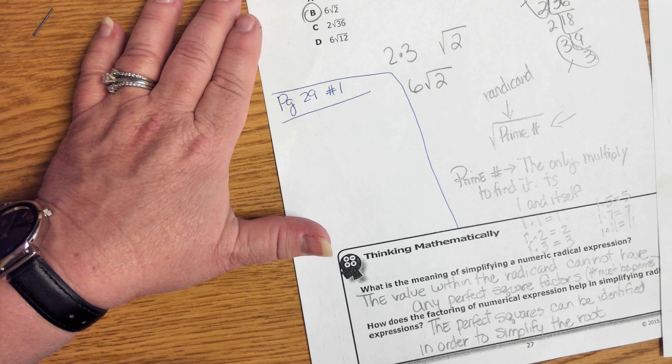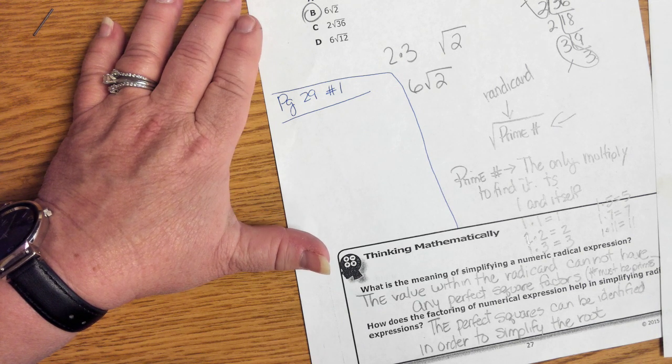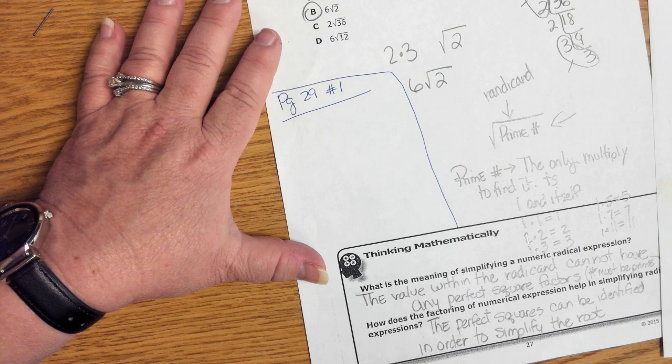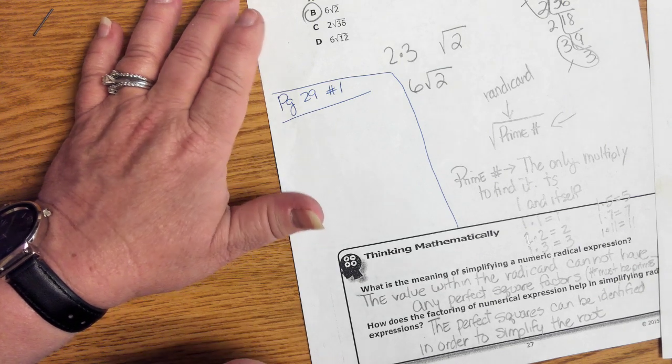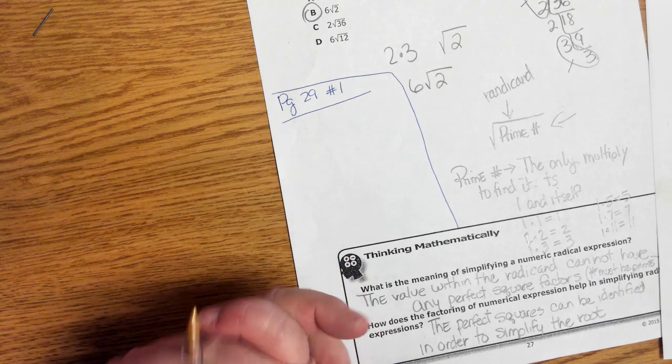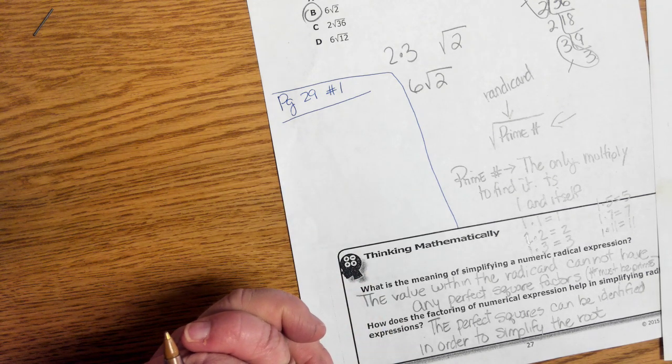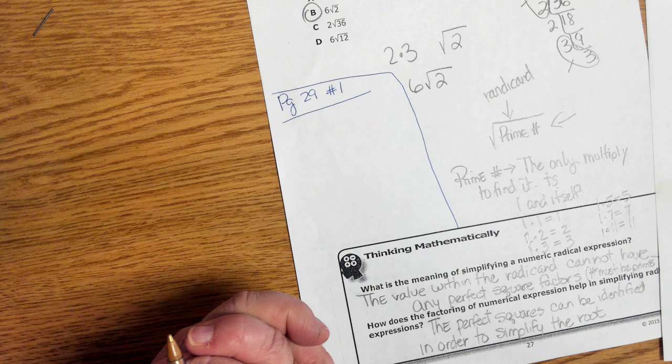The area of a square is 1,125 inches squared. What is the length of the side in its simplest form? Okay? First off, I'm going to tell you this without even doing it. If you understand what prime numbers are, there's only one answer that has a prime number underneath the radicand. Okay? So, but we want to prove that that's actually the truth.